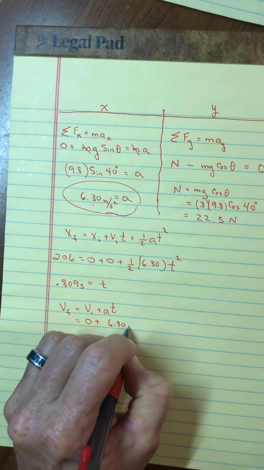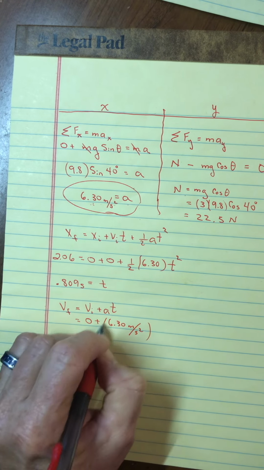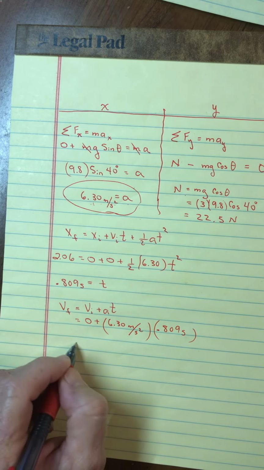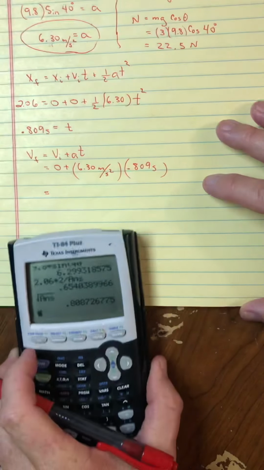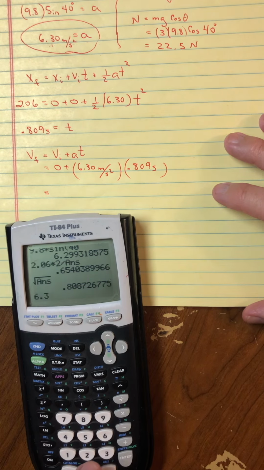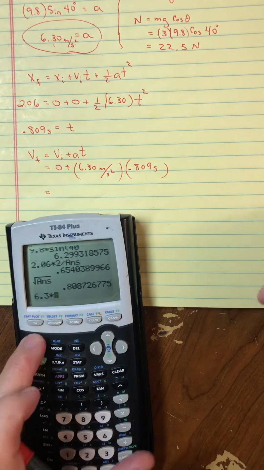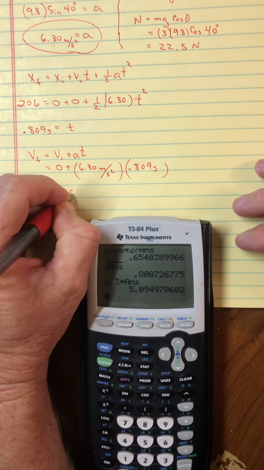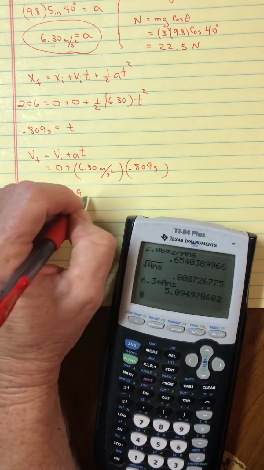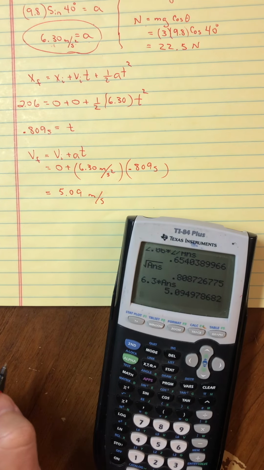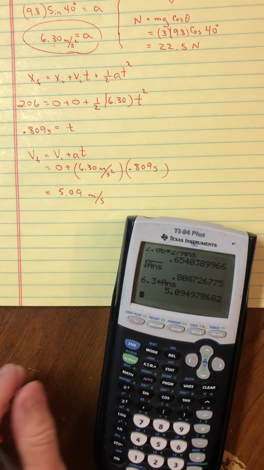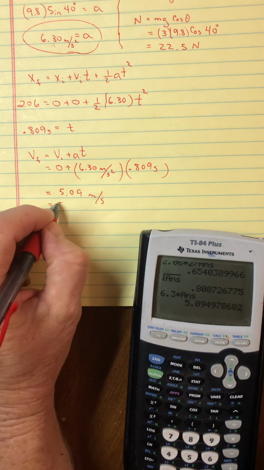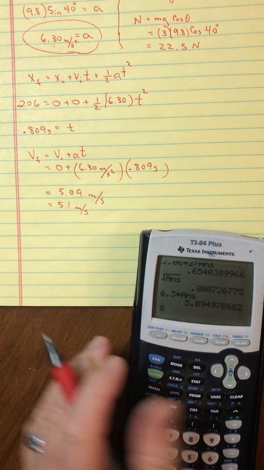All right, so initial speed would be 0. Acceleration, as we just said, is the 6.3 meters per second squared. And the time is the 0.809 seconds. So this would be the 6.3 for the acceleration times the last answer. And it looks like we're looking at about a 5.09 meters per second for the final speed. Or to two significant figures, 5.1 meters per second.